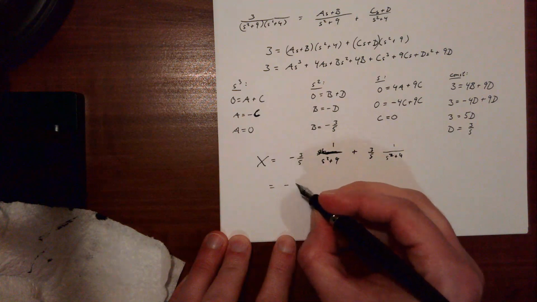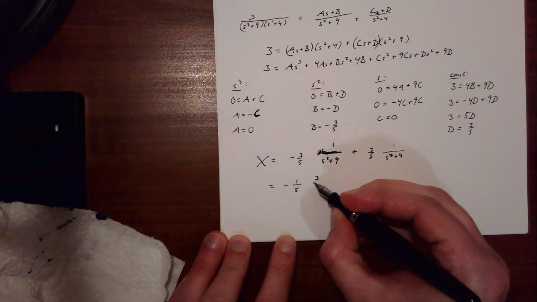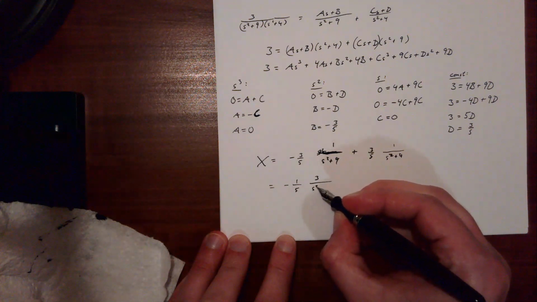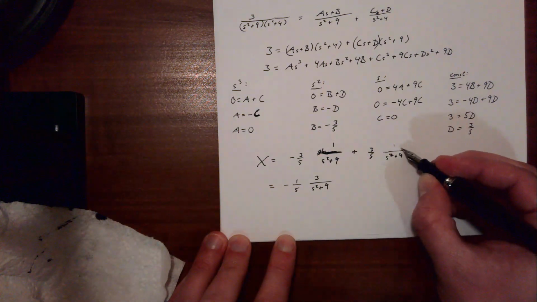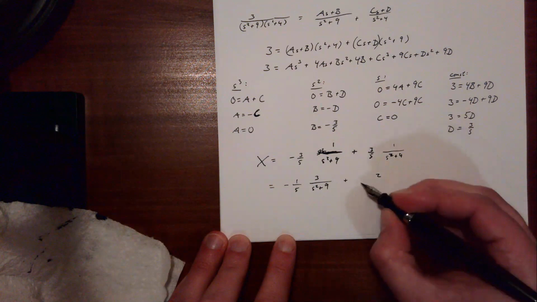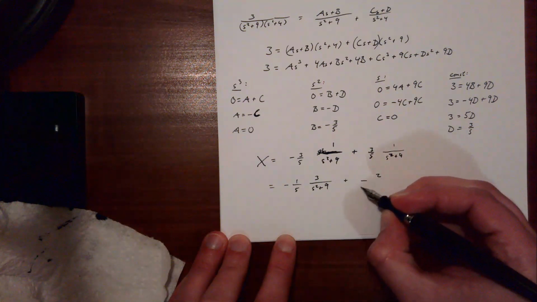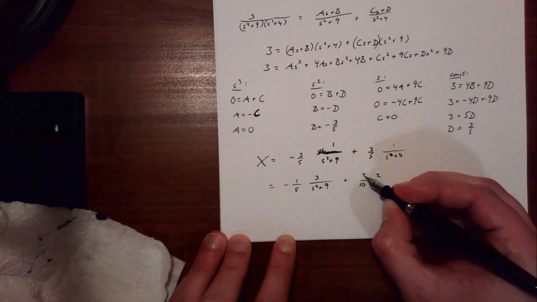So if I want to rearrange this, I can just move the 3 up there on this one. And up here, sorry, this one needs to have a 2 up top. So then to rob Peter to pay Paul, I will put an extra factor of 2 down there to make that 10 now.